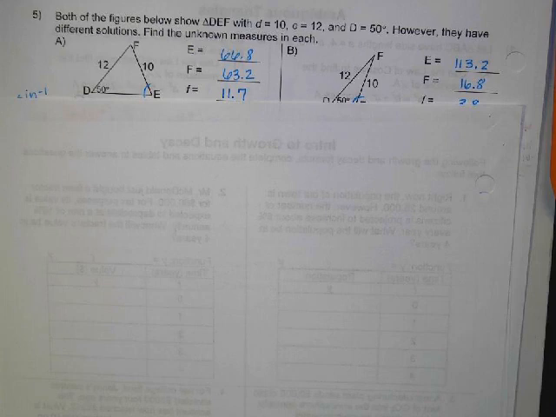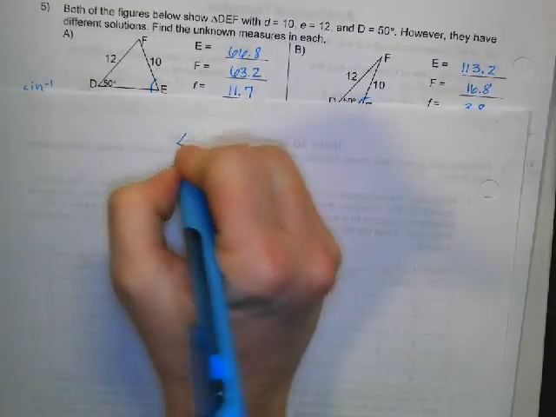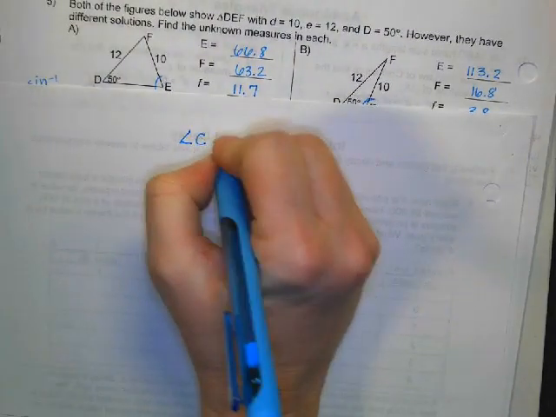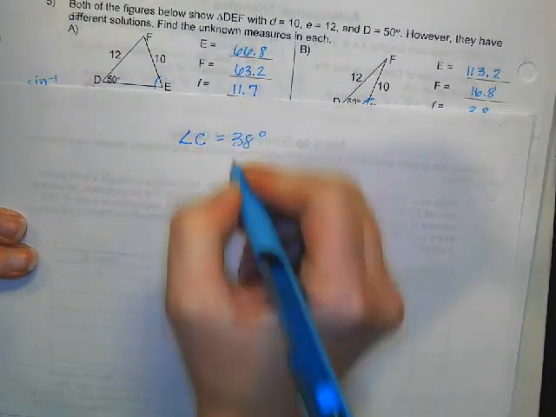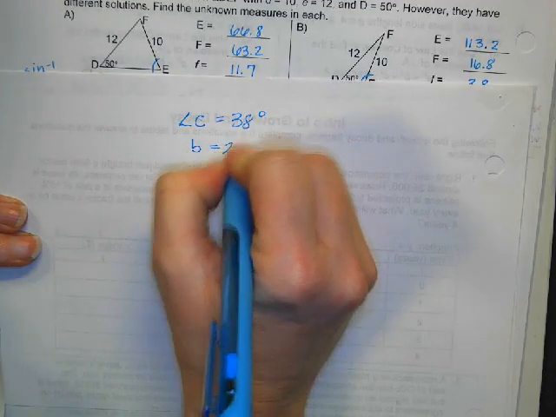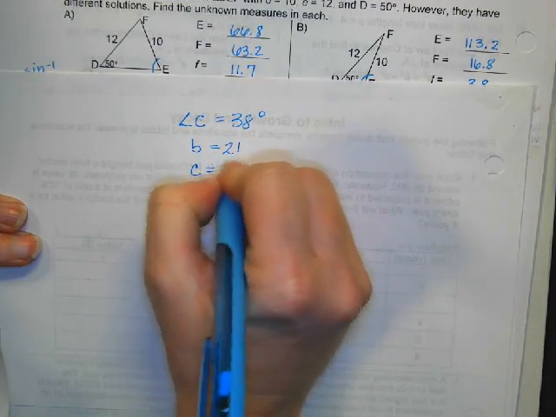1, 2, or none? Oh, Miss Brian, the calculators are killing me. There's nothing wrong with the calculator. Yeah, it's giving me an error.